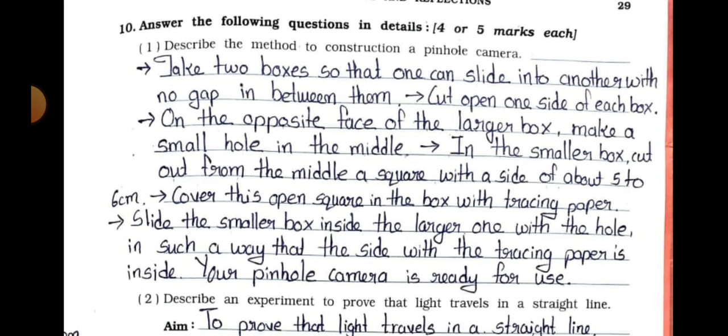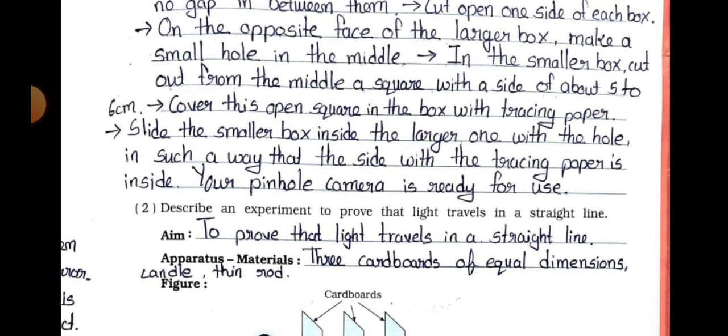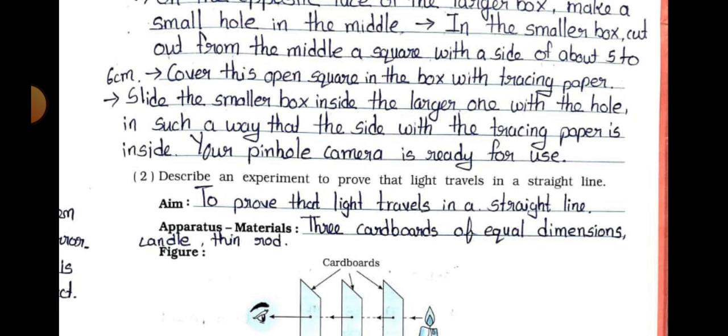In the smaller box, cut out from the middle a square with a side of about 5 to 6 centimeters. Cover this open square in the box with tracing paper. Slide the smaller box inside the larger one with the hole in such a way that the side with the tracing paper is inside. Your pinhole camera is ready for use.